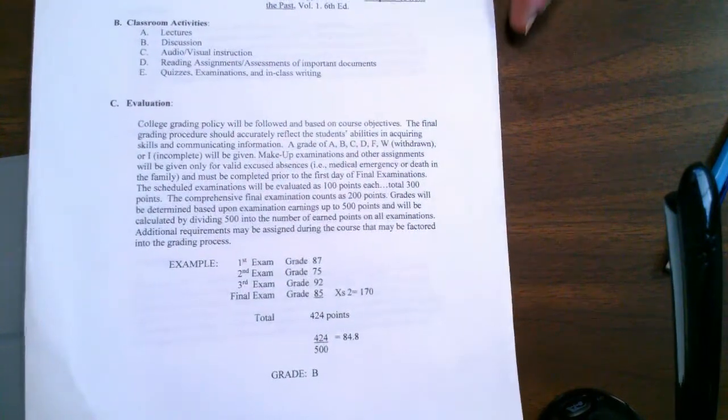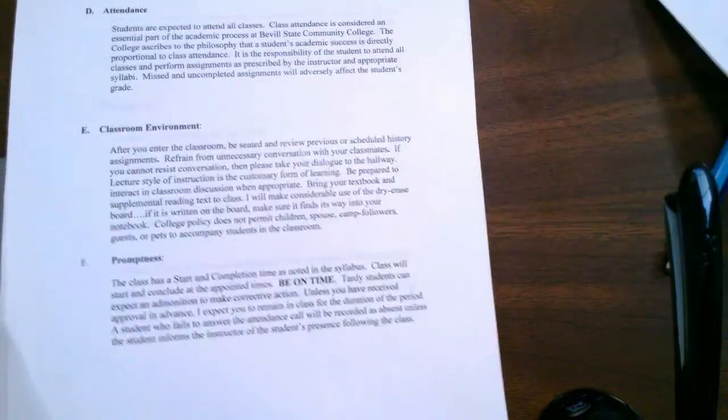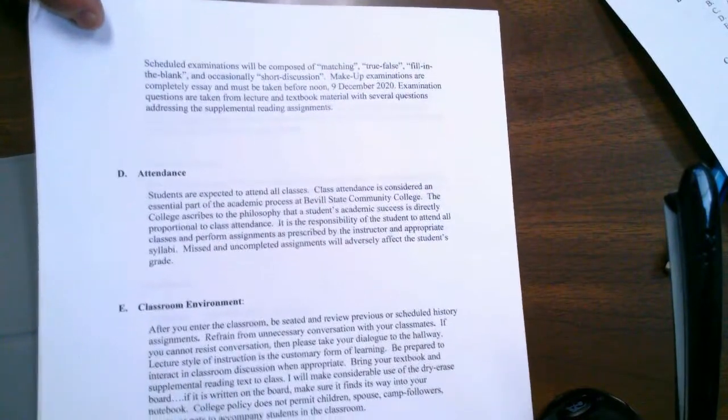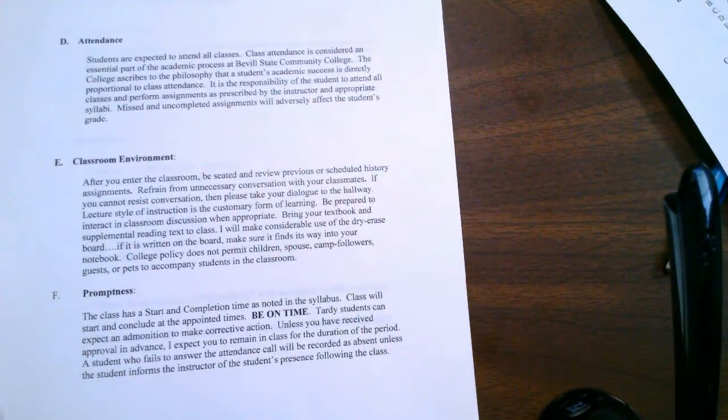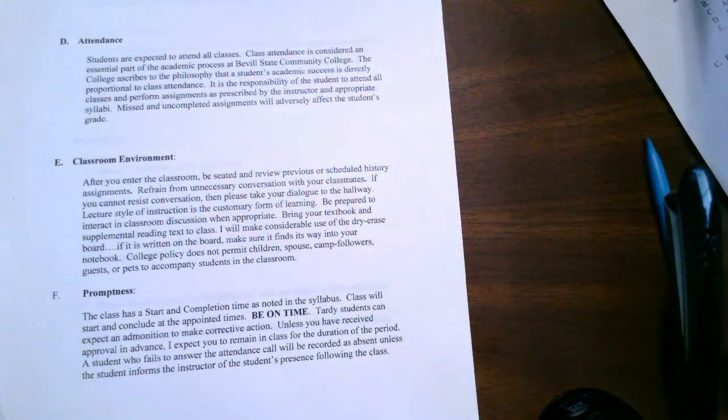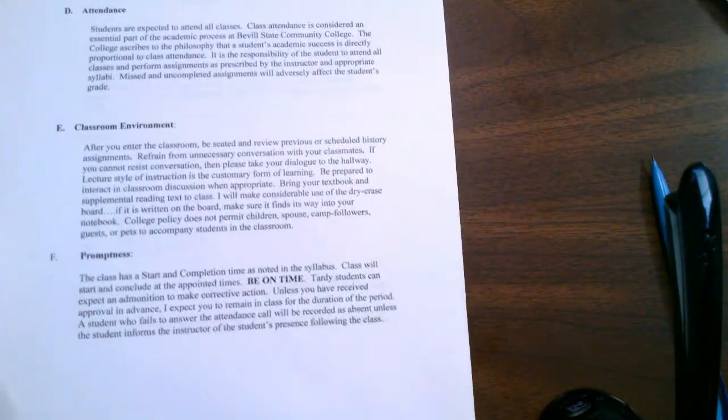So anyway, that's just the way we're going to do business here. There's a page 2 that addresses subjects here like attendance, classroom environment, promptness, be on time. You absolutely have to be on time. And in fact, for the face-to-face section here, if you're not on time for the class, I won't allow you to come in at a late time.